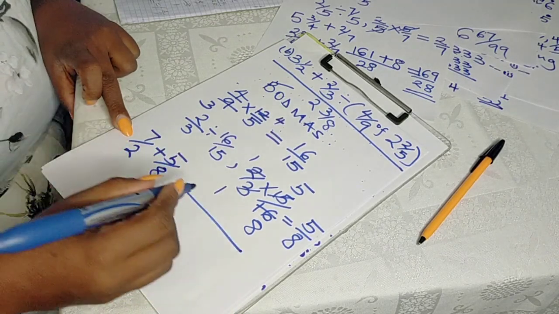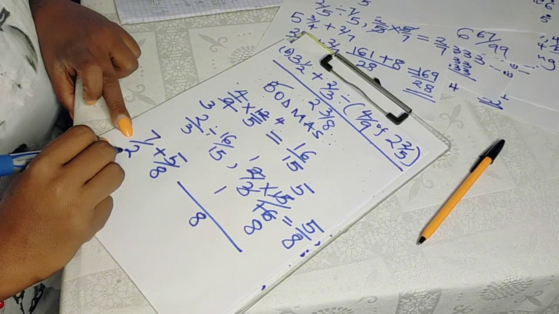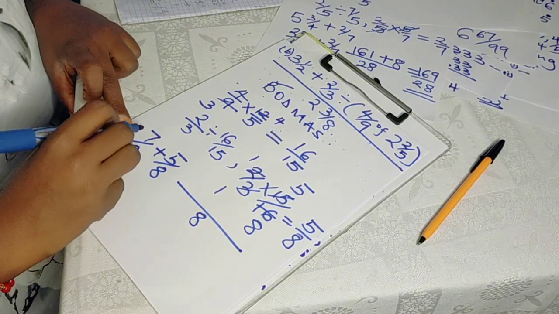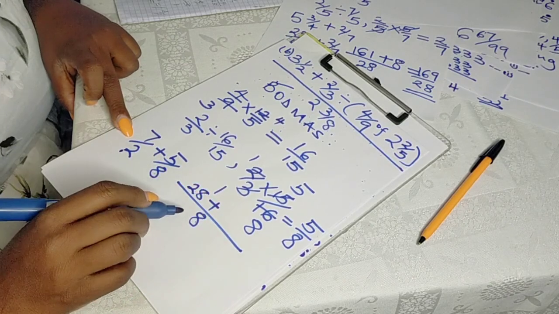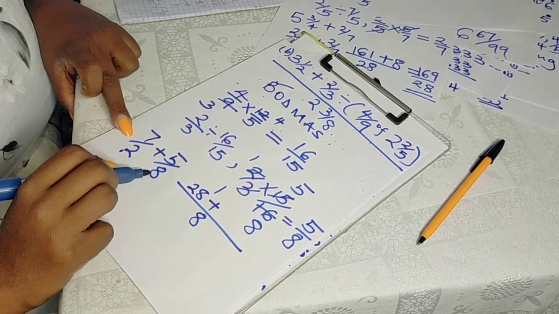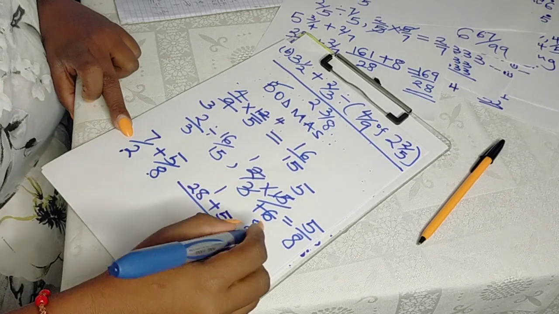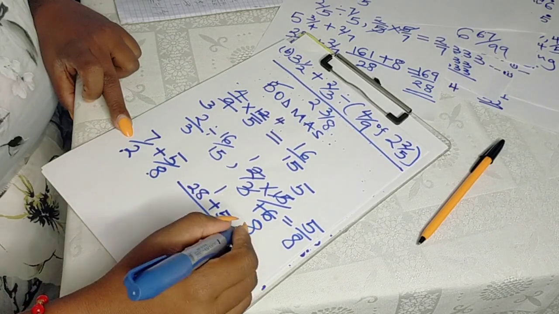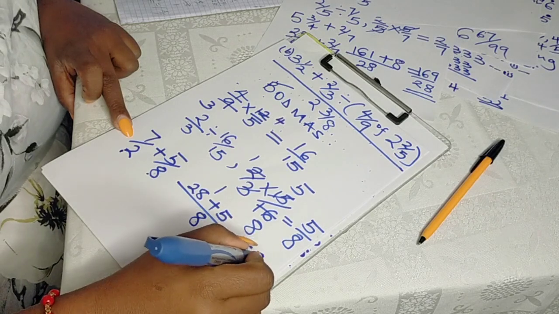LCM of 8 and 2 is 8. Divide by 2, 4 times 7, 28. Plus 8 divided by 8, 1 times 5, 5. 28 plus 5, it's going to be 33 over 8.